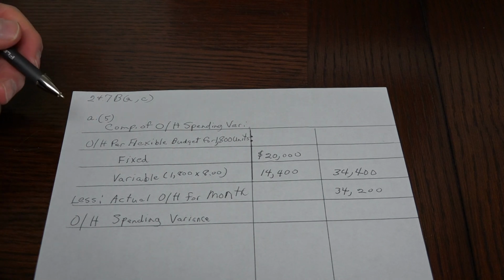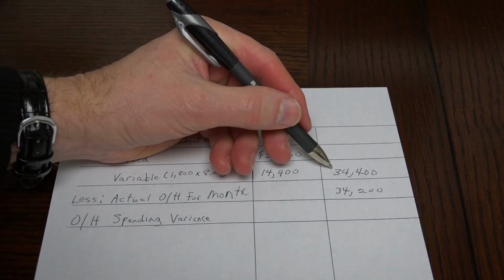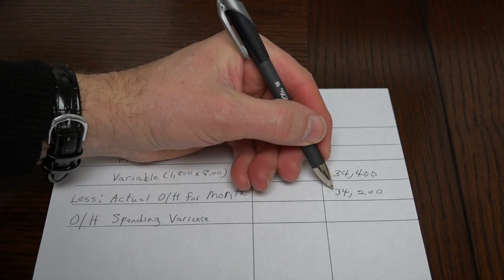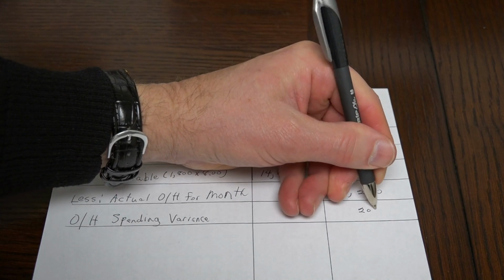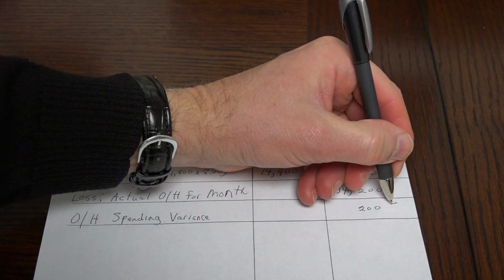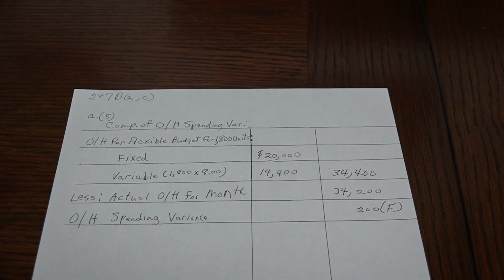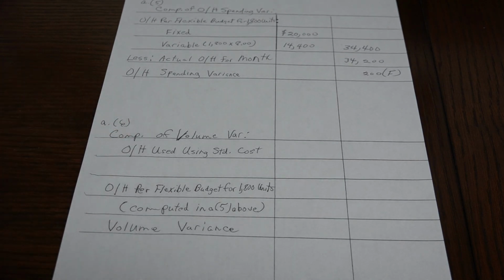And so per budget, your overhead cost should have been 34,400. Actual overhead for the month was 34,200. You subtract this from this, it's a positive number of $200. And so we know that that is a favorable outcome or number. Okay? Now moving to 6.